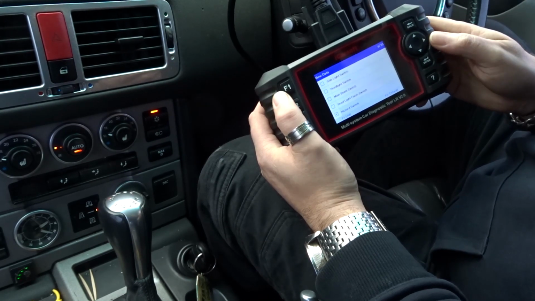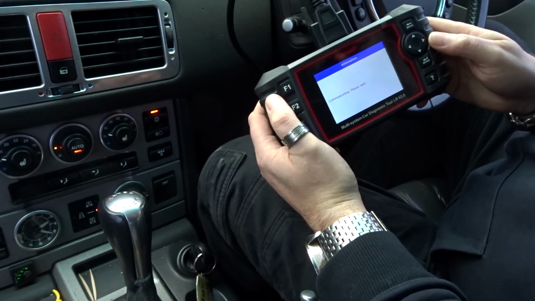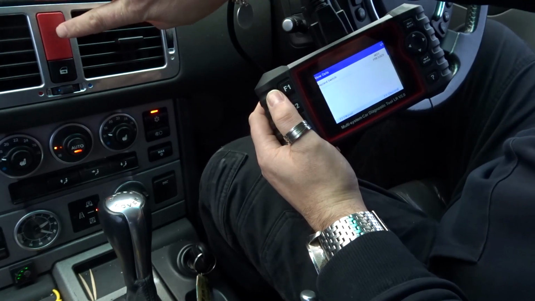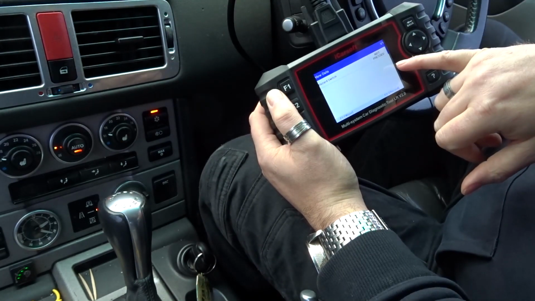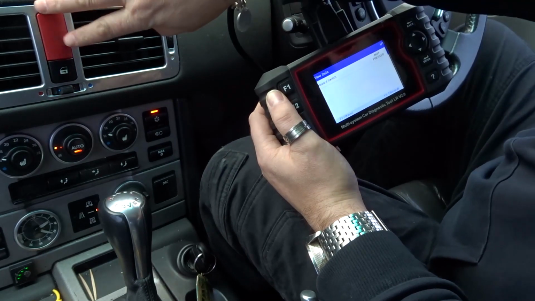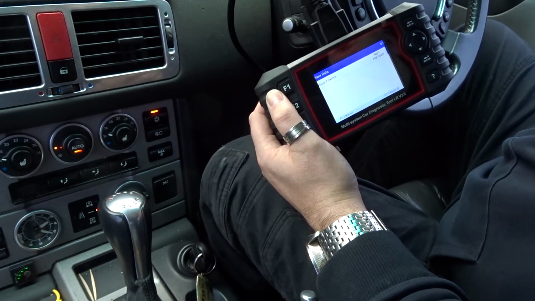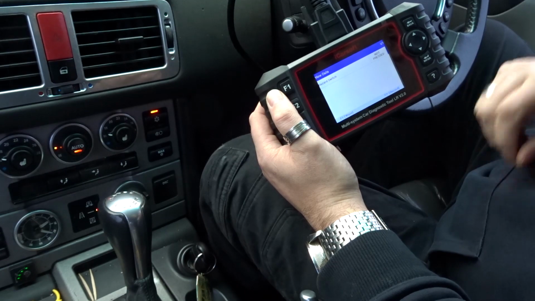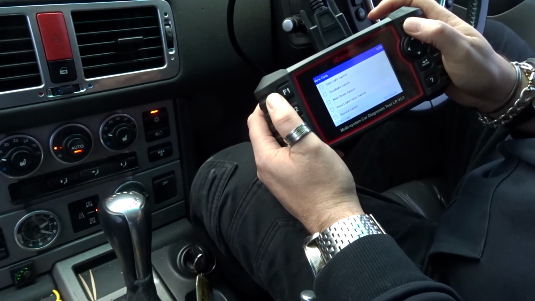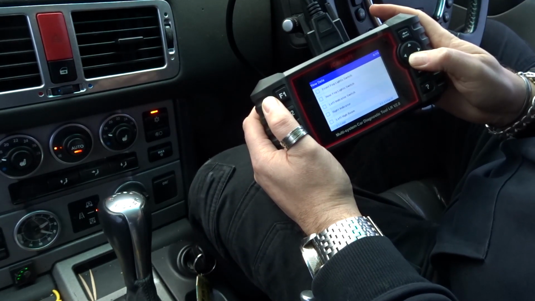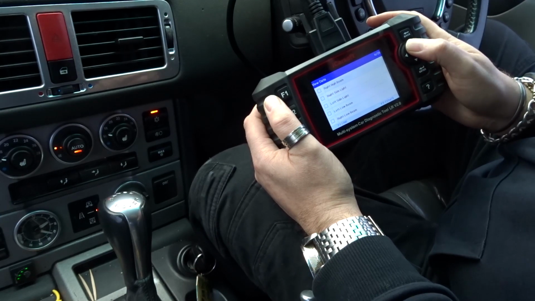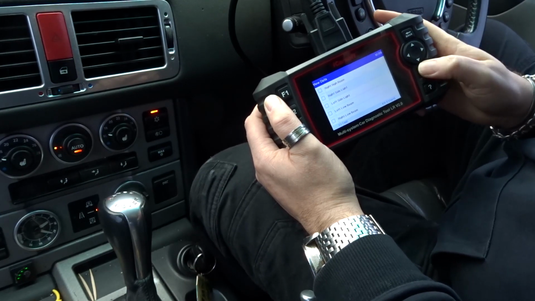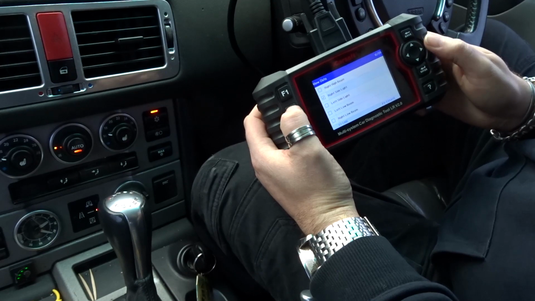Let's go hazard light switch. F2 start. Not pressed. Let's press the hazard light. That's been pressed. Not pressed. Pressed. Not pressed. So it actually shows that the button is being registered by the LCM. Let's try right hand side light.